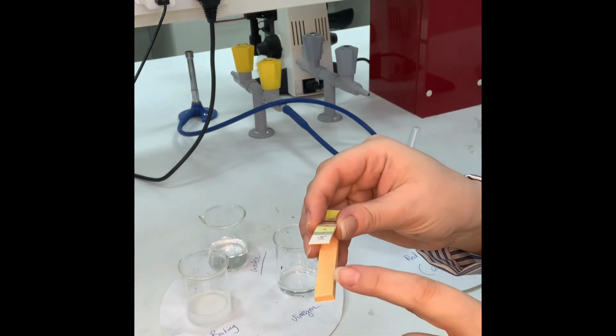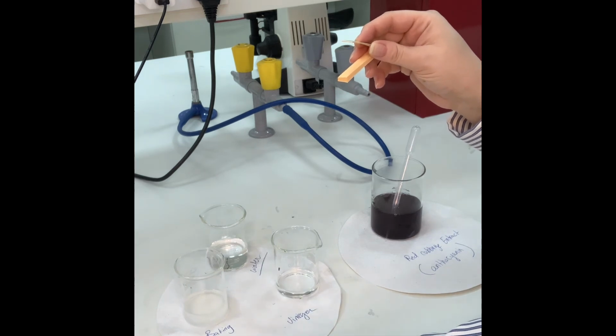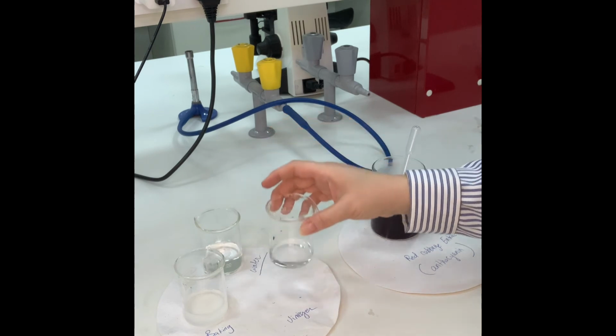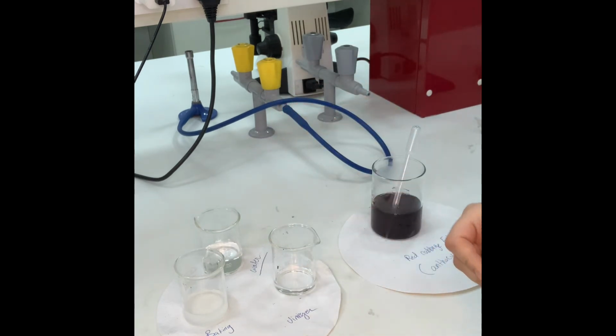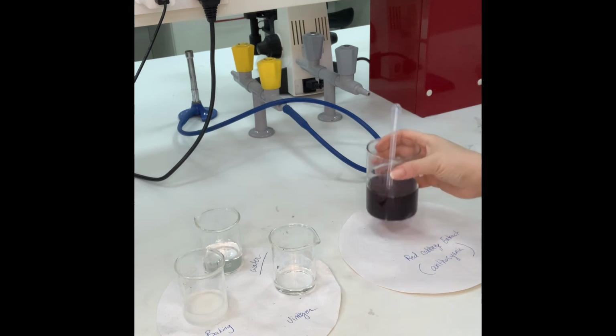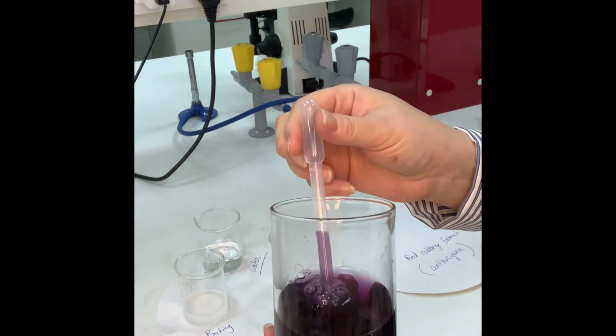I will simply add the paper to baking soda, water, and vinegar. According to the color I get, it indicates the pH number.